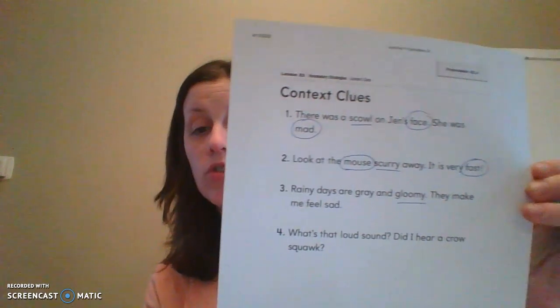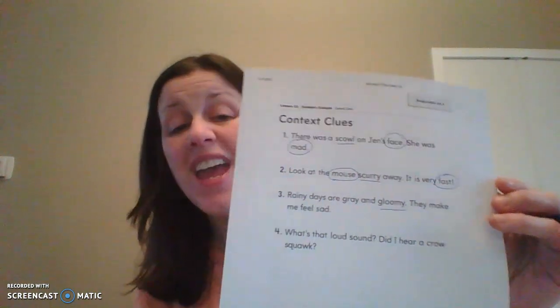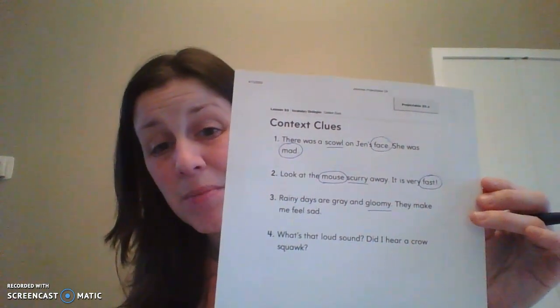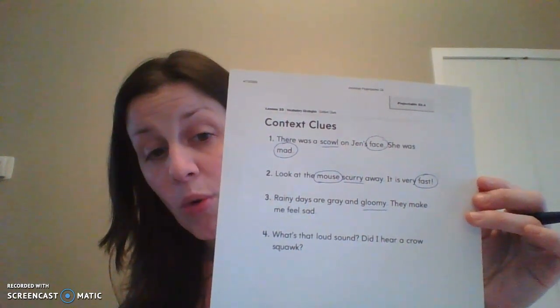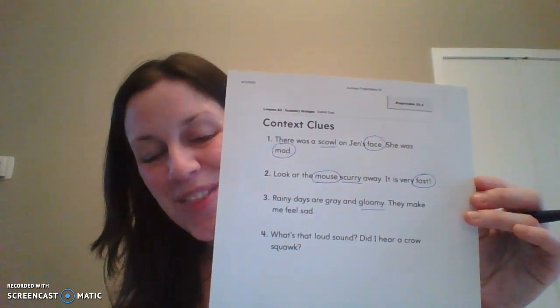And then number 3, we have: rainy days are gray and gloomy. They make me feel sad. So, in that sentence, we are going to focus on the word gloomy. So I want you guys to underline the word gloomy. And if I'm going too fast, you guys can pause it and make sure that you're underlining and circling the right words and you're working right along with Mrs. Hanson, okay? So we're going to focus on the word gloomy.